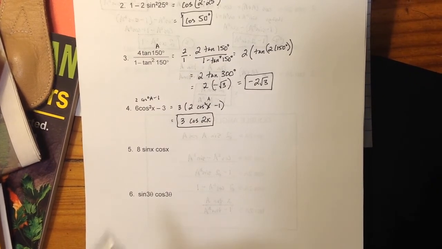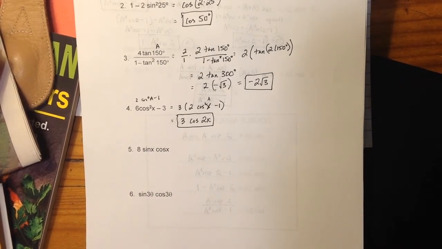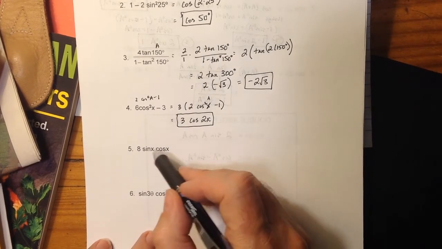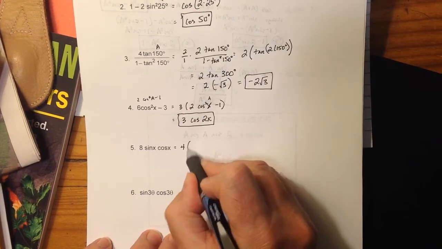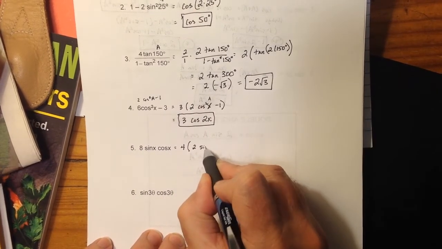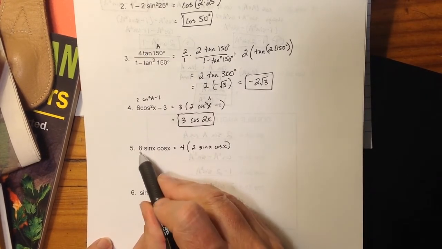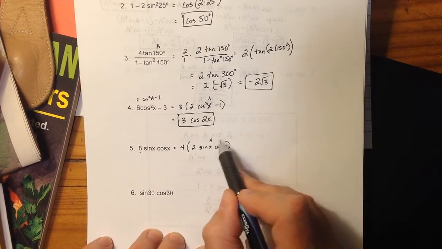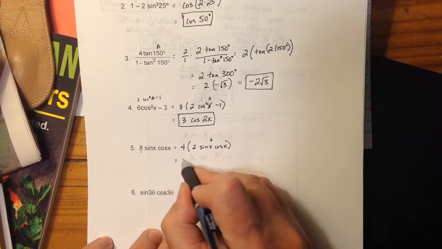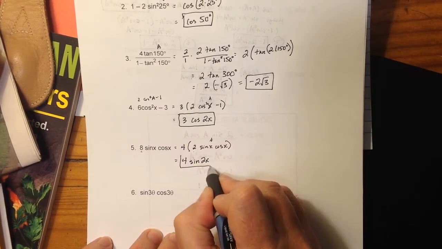Okay, number 5. Once again, not exactly the same, but it's most similar to my sine double angle formula. Sine double angle wants a 2 here instead of an 8, so I'm just going to factor a 4 out of that. I'm going to say 4 times 2 sine x cosine x. Right? 4 times 2 is 8, so that's fine. And now this is exactly my double angle formula where a is x. So 4 times sine of 2x.